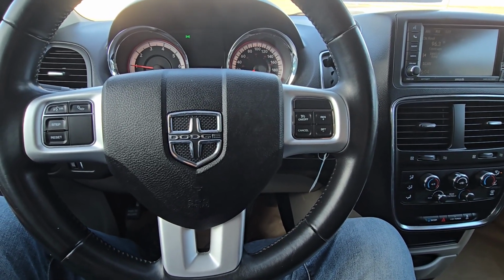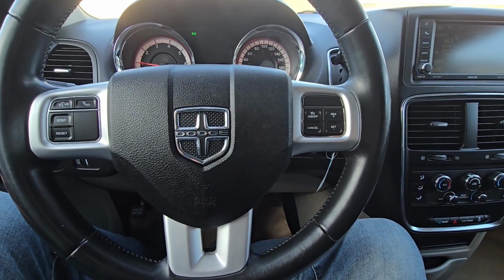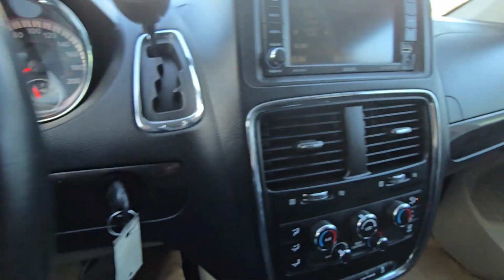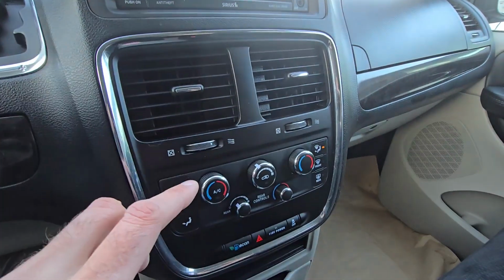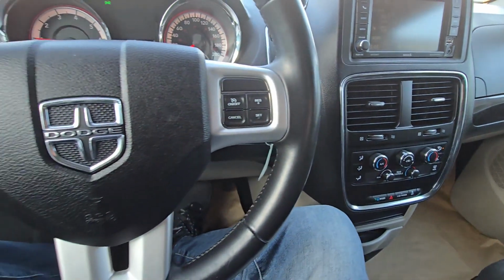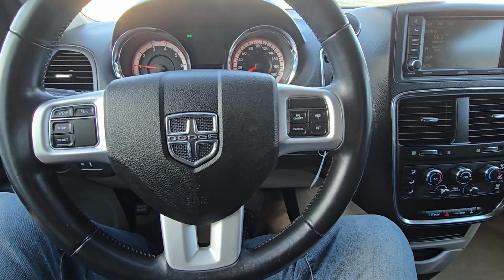In today's video I'm sitting in a 2015 Dodge Grand Caravan and I will show you how to adjust the backlight brightness of the instrument cluster, of the radio and the dashboard backlights as well. This video should apply to Dodge Grand Caravans made from 2011 all the way up to 2019.